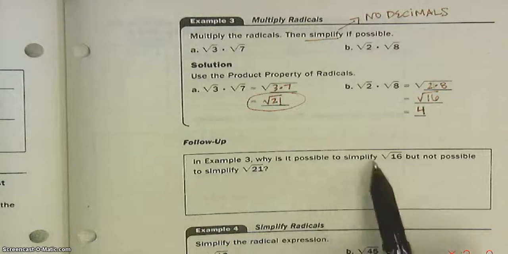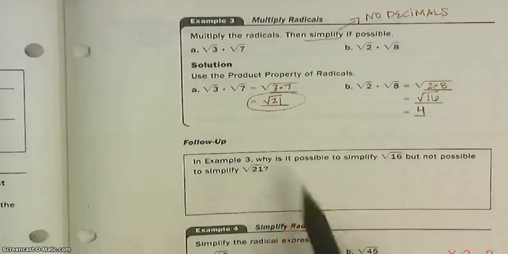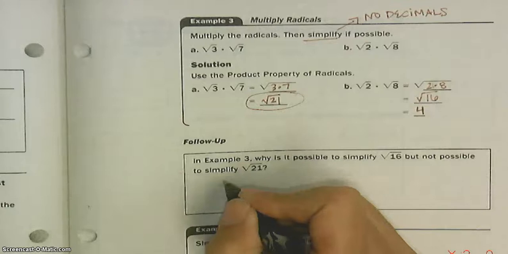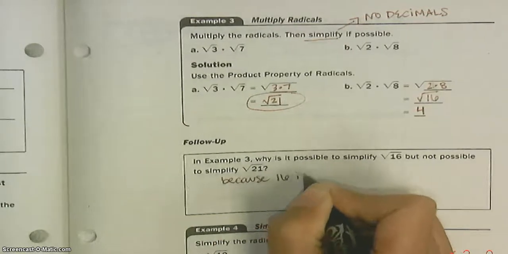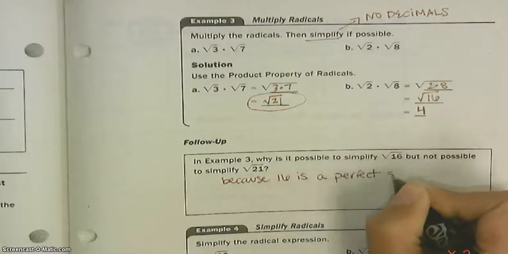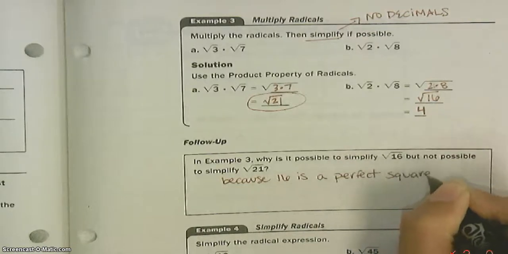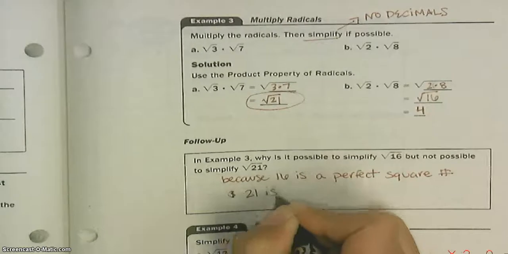In example 3, why is it possible to simplify square root 16 but not square root 21? That is because 16 is a perfect square number and 21 is not.